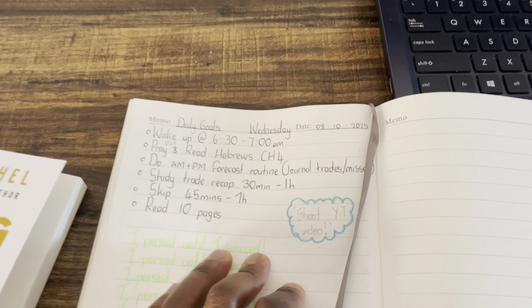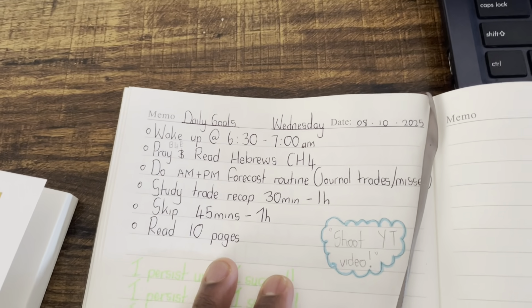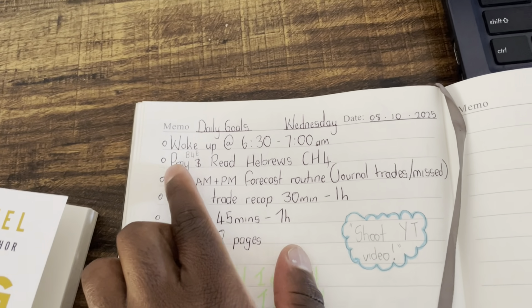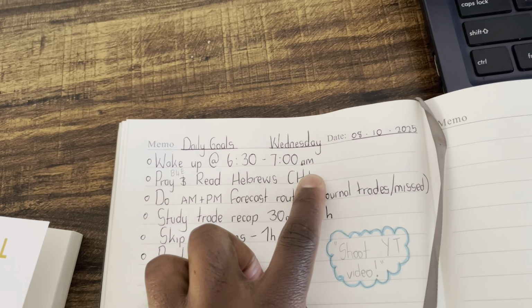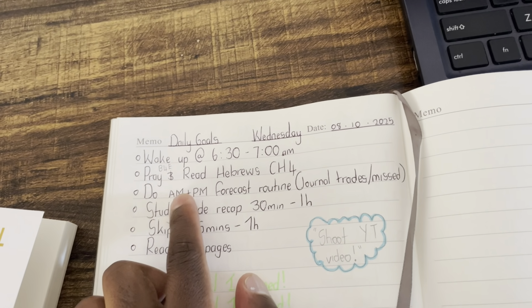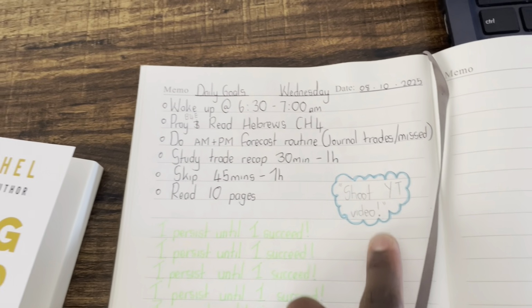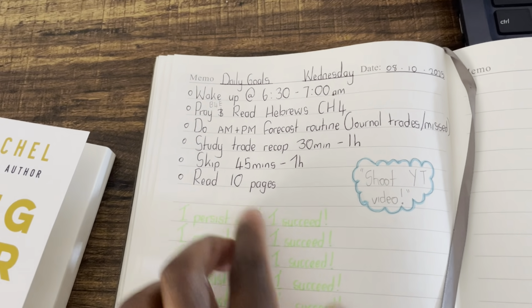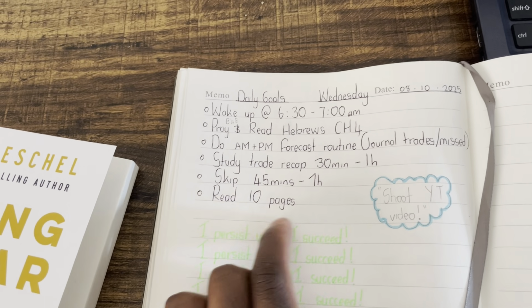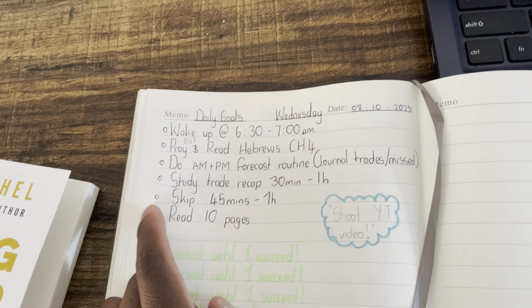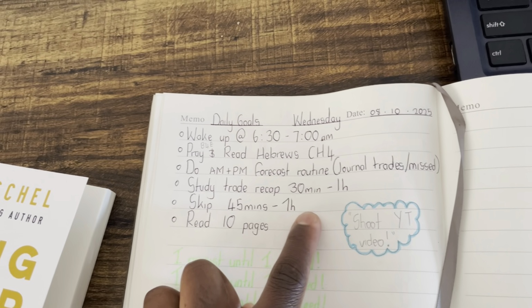So, this is where we're gonna start, right? These are my daily goals for today. I woke up at 6 a.m. actually, and I've already prayed. I haven't read the book of Hebrews, but I've already done my AM forecast. I have a forecasting routine, which I'll explain to you guys, and then I have to study a trade recap. I cannot go to the gym today, and I'll explain why later on in the video, but I'm just gonna skip for 45 minutes to an hour.